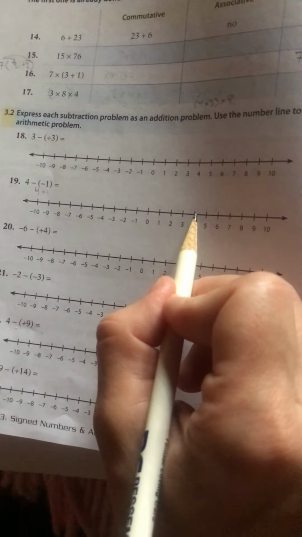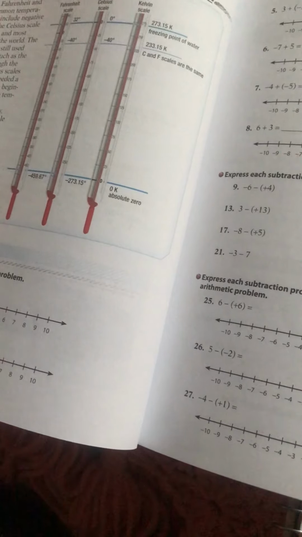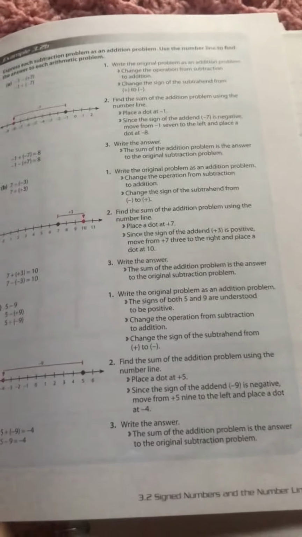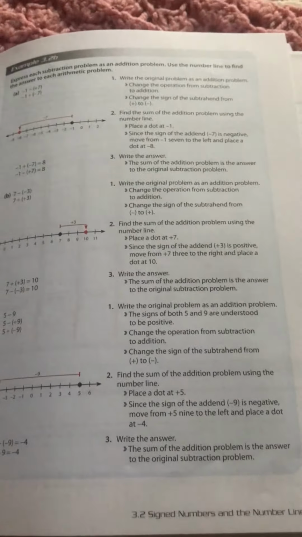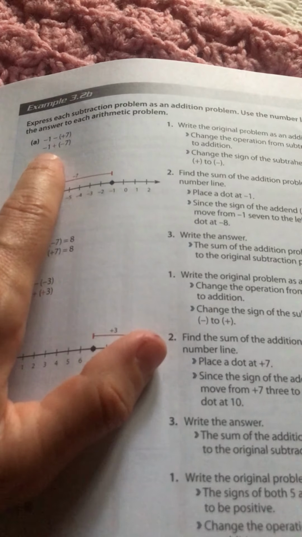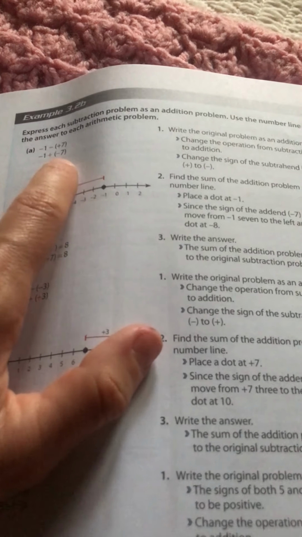Let me look back. Let's see. So they want you to write the original problem, like in this one, as an addition problem.